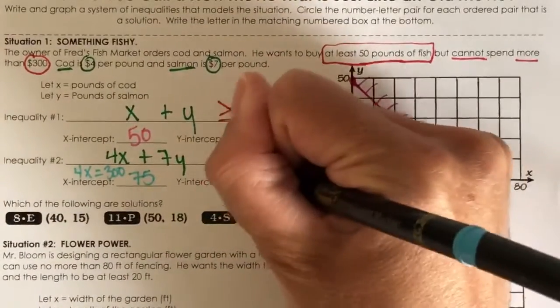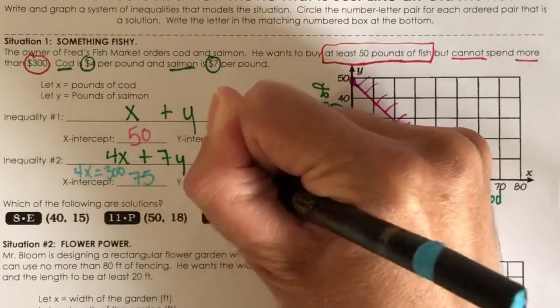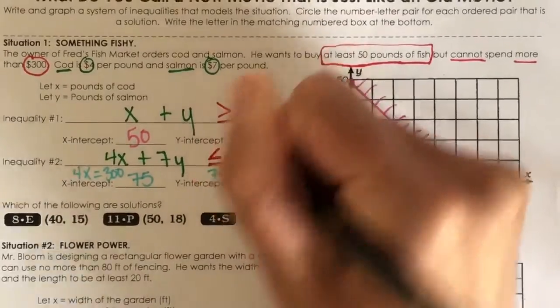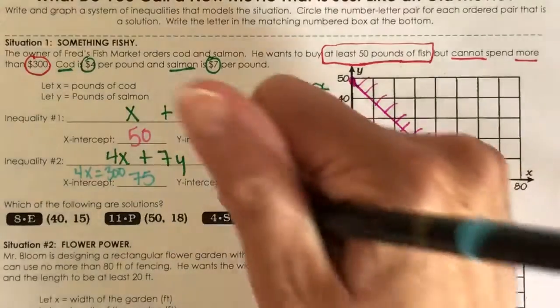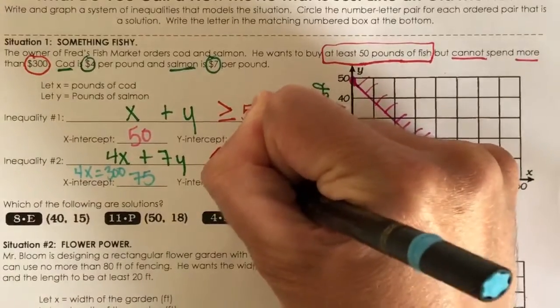To find the y-intercept, 7y equals 300. 300 divided by 7 gives me a y-intercept of 42.857, so about 42.9.